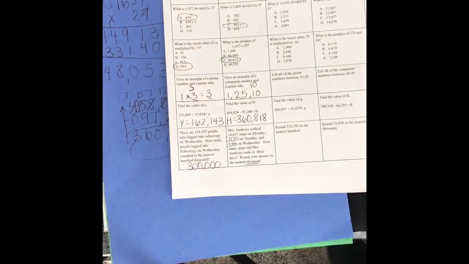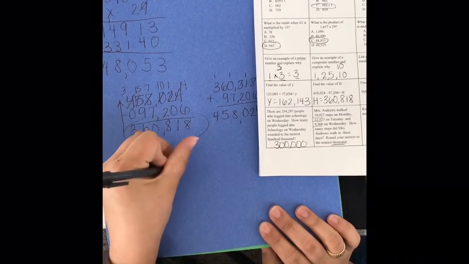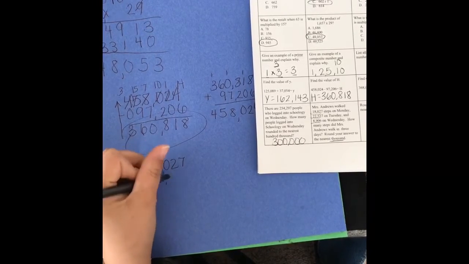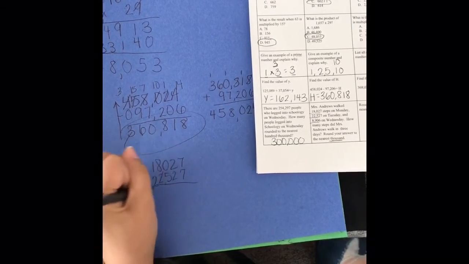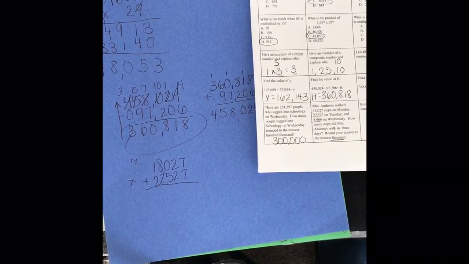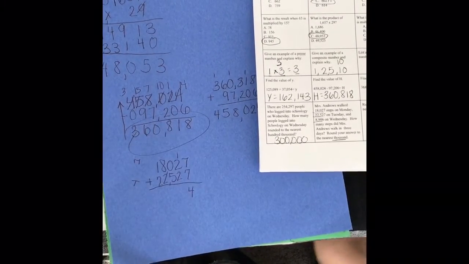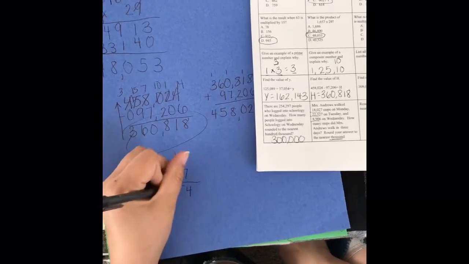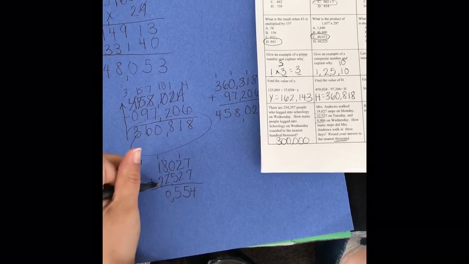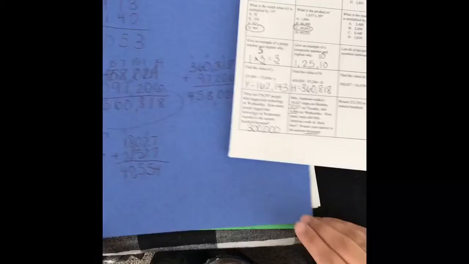So let's get started. We have 18,027. I only like to add 2 at a time because I make mistakes when I have a lot of addends. So I'm going to add Monday, and I'm going to add Tuesday, and then when I'm all done, I'll add Wednesday to it. So 7 and 7 is 14. 2, 4, 5. 5 and 0 is 5. 8 and 2 is 10. 2, 3, 4. So for Monday and Tuesday, I have 40,054.